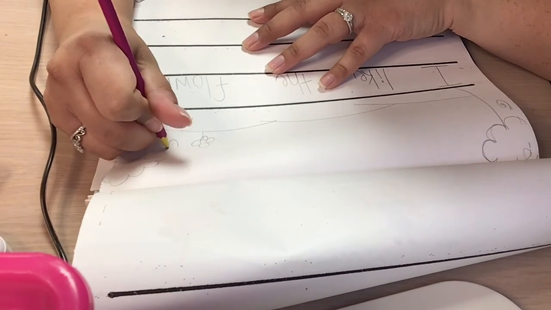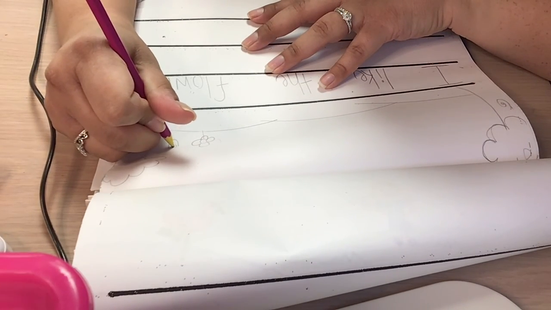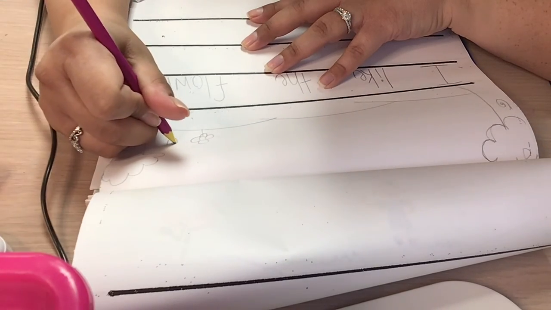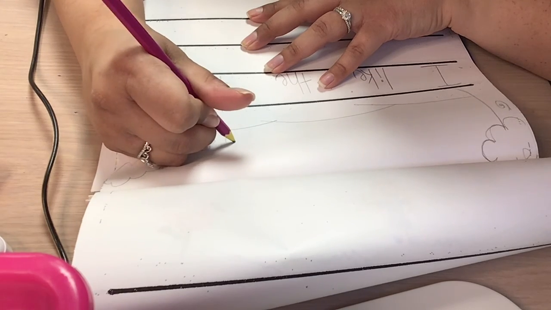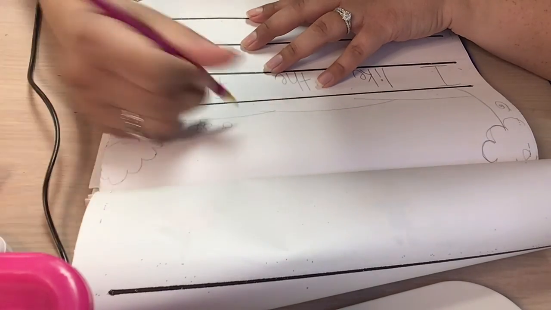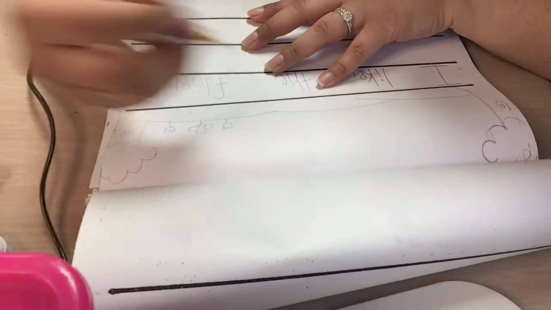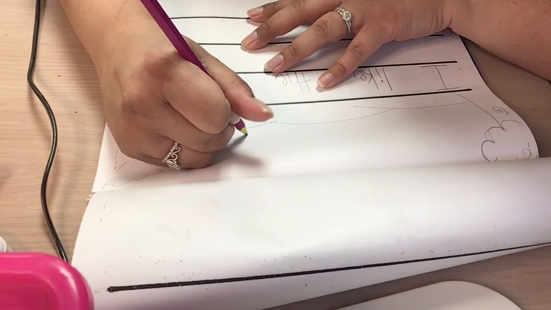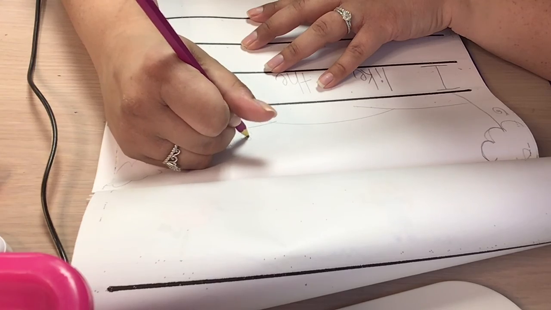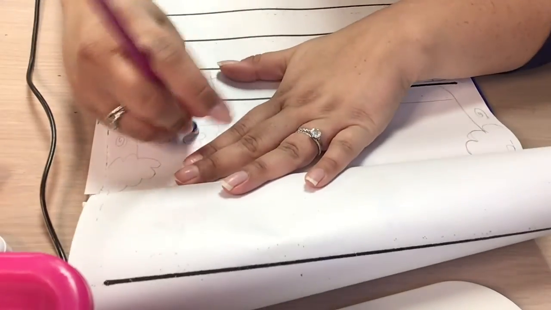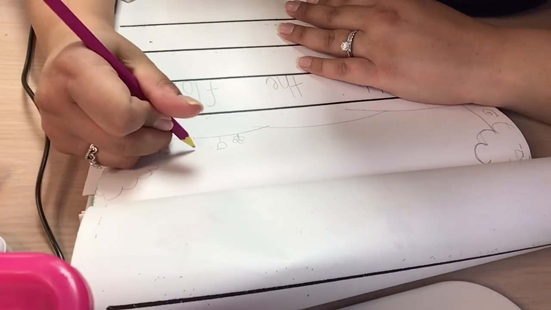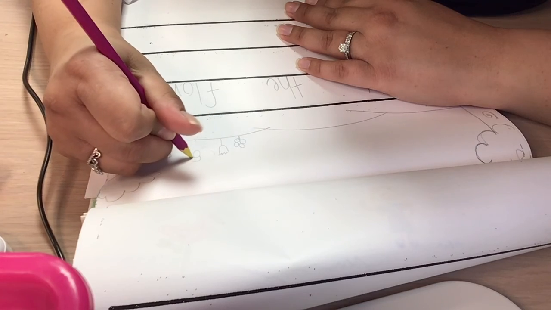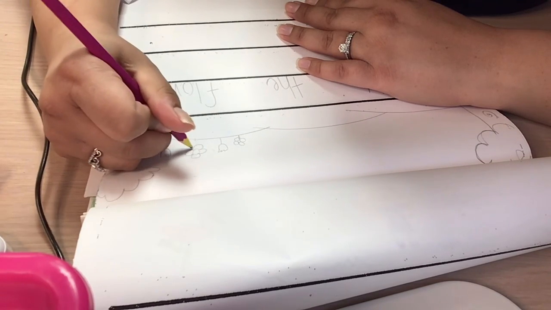Or we could do a tulip, or a rose, right? I think that's more like a rose. A tulip would be more like, I think. That's where I went wrong. I drew the stem first, and I want to draw. Oh, so much better. There we go.